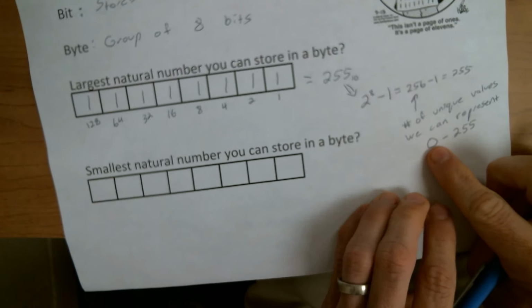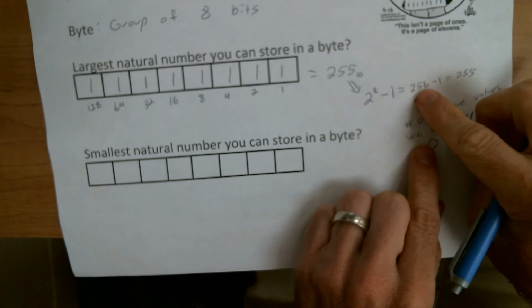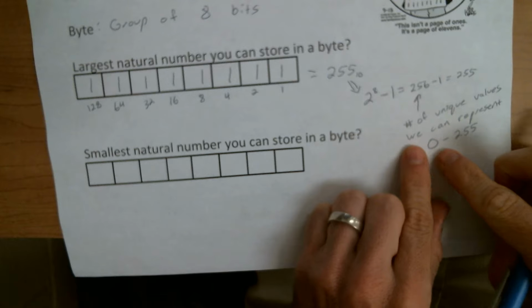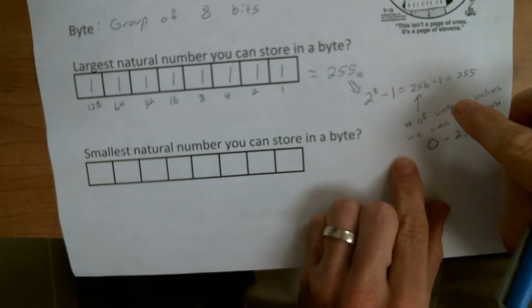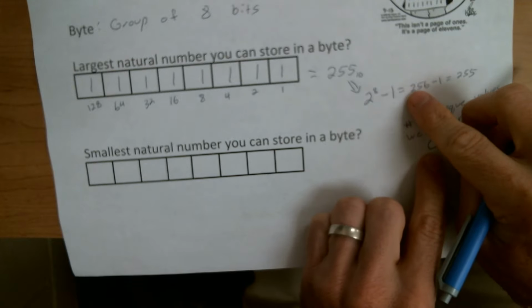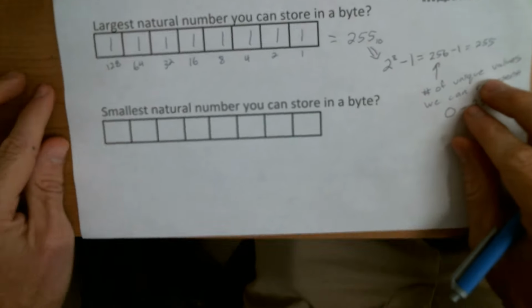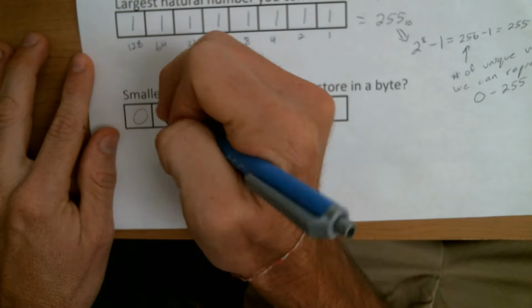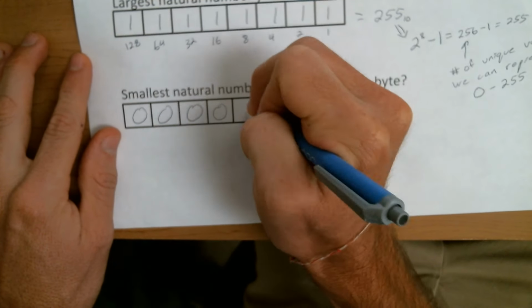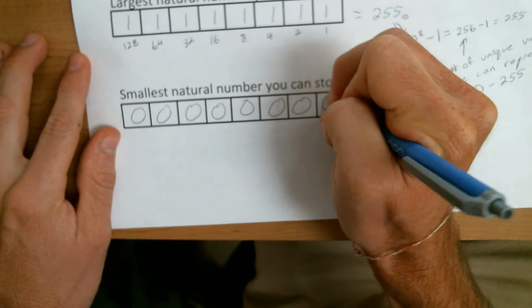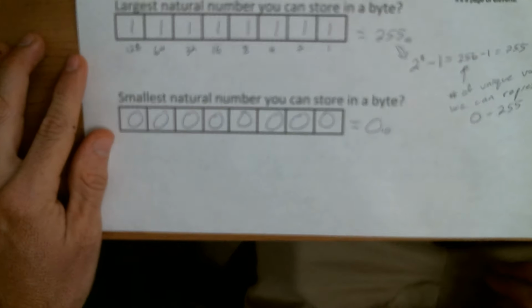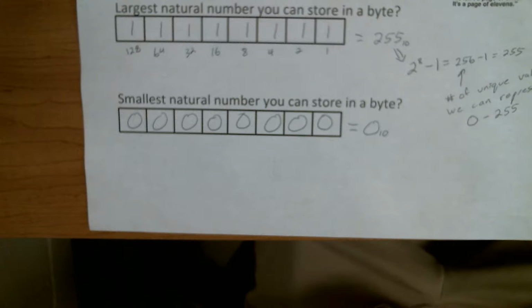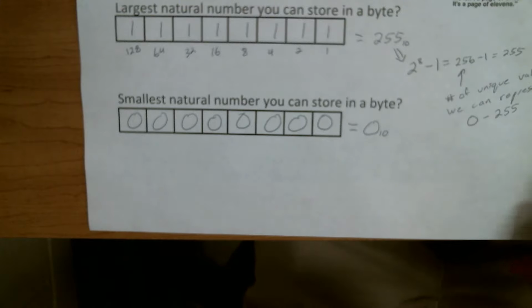Because we have to represent 0, we don't get to represent 256. So we can only represent 0 to 255, but that's a total of 256 unique numbers. And then the smallest number is a lot easier. That's just 0, 0, 0, 0, 0, 0, 0, 0, which shockingly in base 10 is 0. So the smallest number is a little easier to wrap your head around. Again, just tying it back to a computer here.